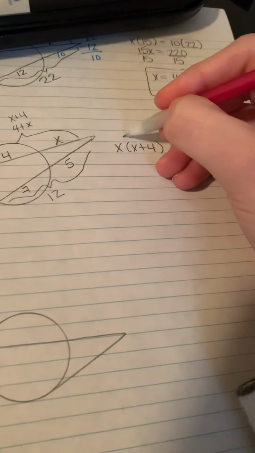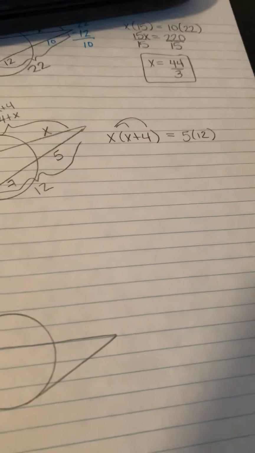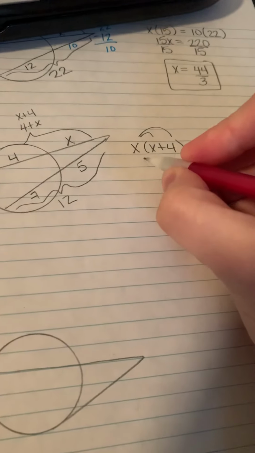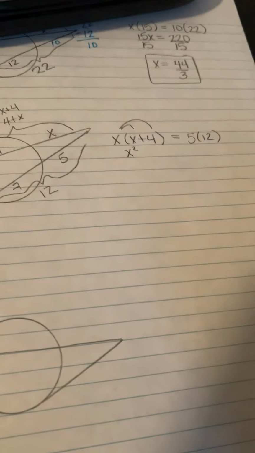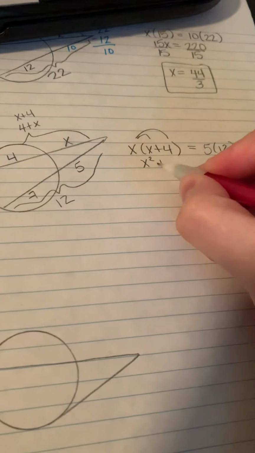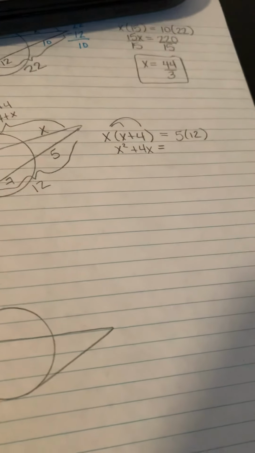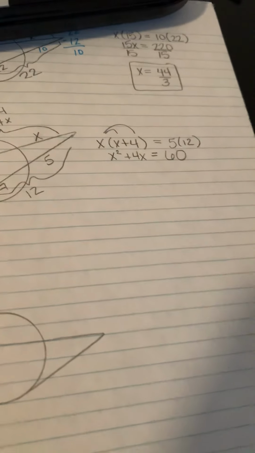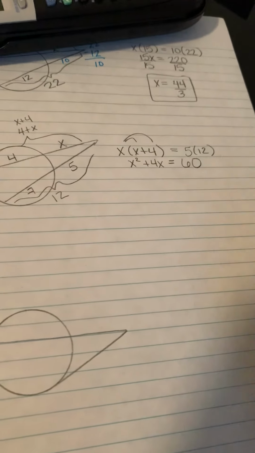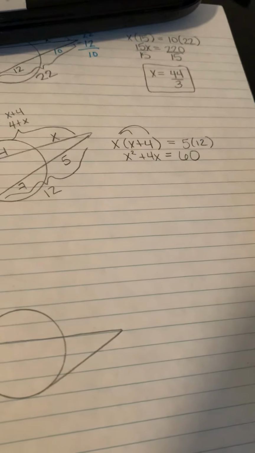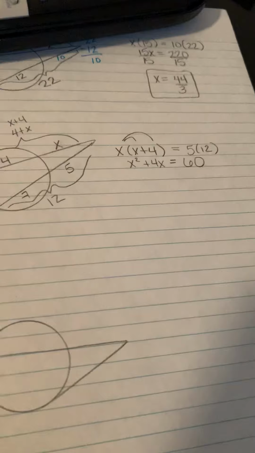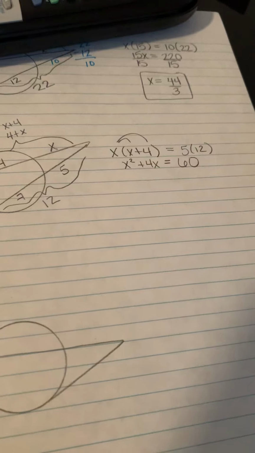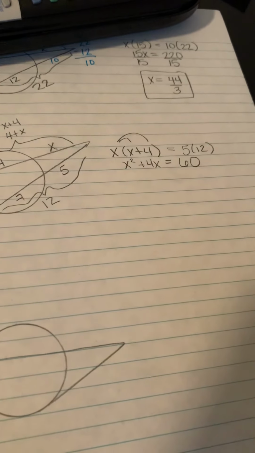Okay. Now when I distribute, we run into a new type of problem. x times x, remember, means you have an exponent, x squared. And then x times 4 is 4x. And 5 times 12 is 60. Now, within this problem, what happened is that we have 2 different types of x variables. And so we won't just be able to simply solve for x like we did on the last 2 problems. We'll have to do a skill that we learned in algebra, which was called factoring.